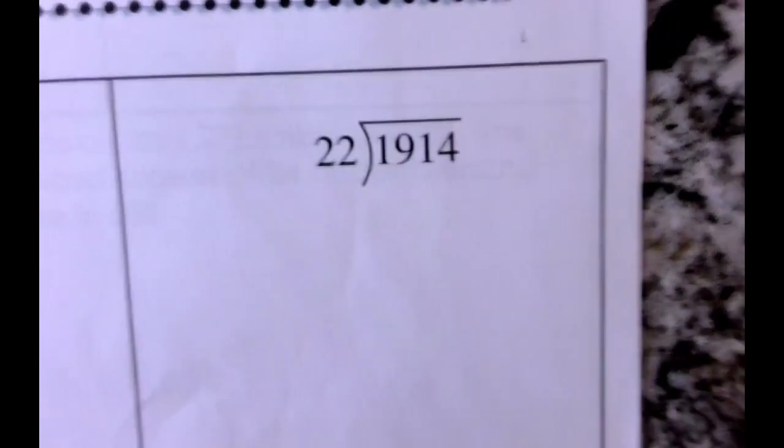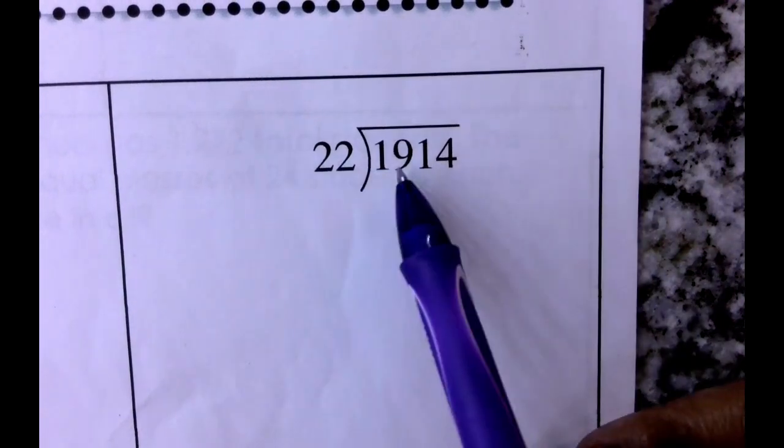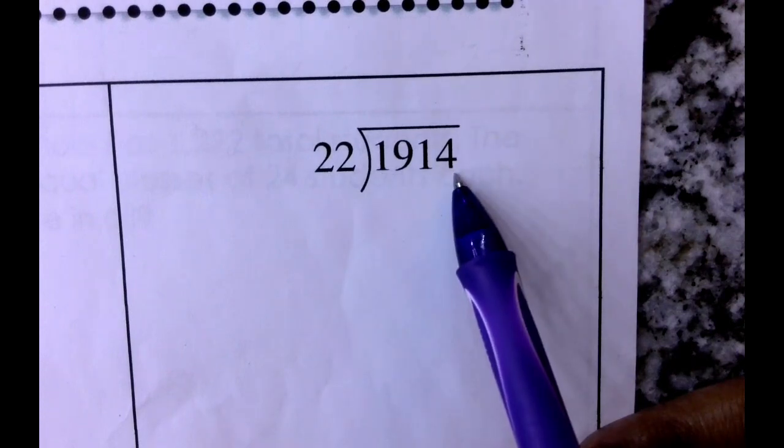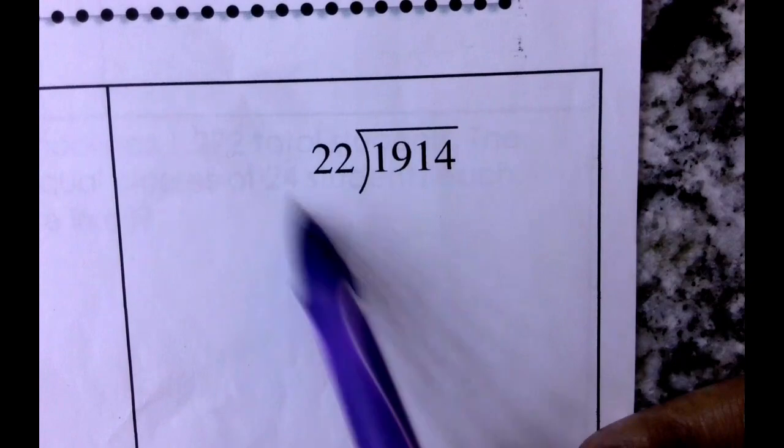How many 22s can you get out of 1,914? So imagine you have 1,914 Jolly Ranchers and you're trying to split them between 22 people, right? How many Jolly Ranchers are those people going to get? Before we start, 1,914 is our dividend and 22 is our divisor, right? How many 22s can we get?